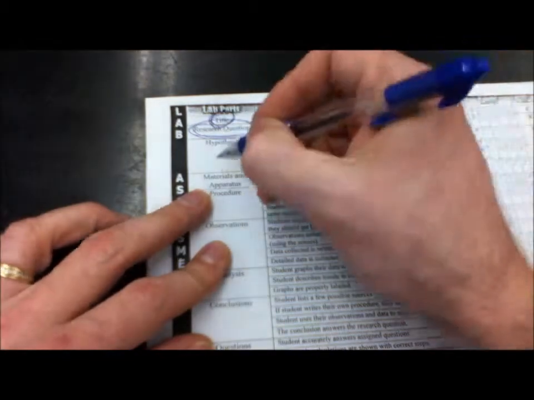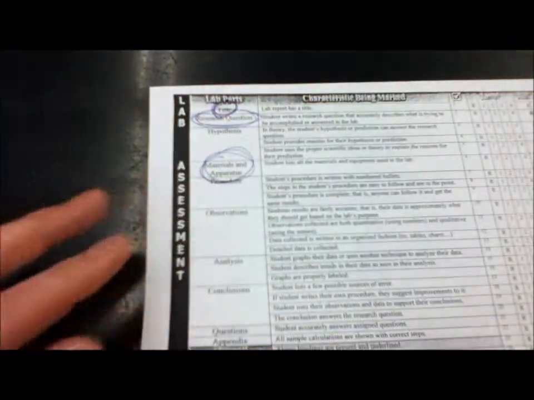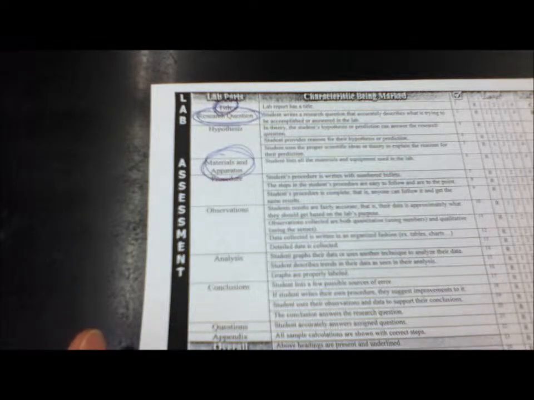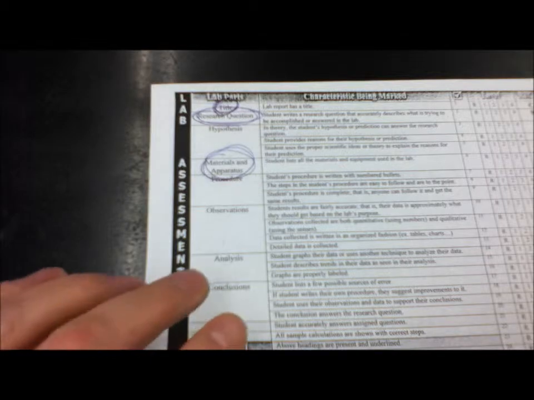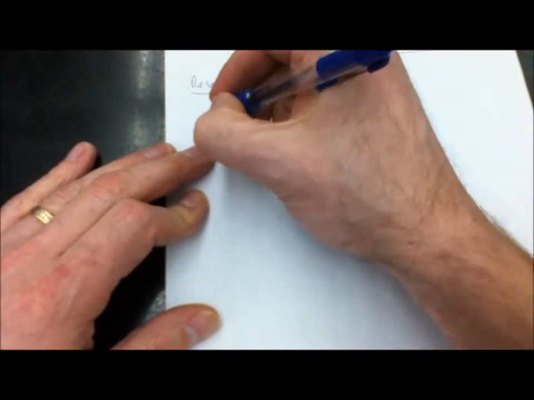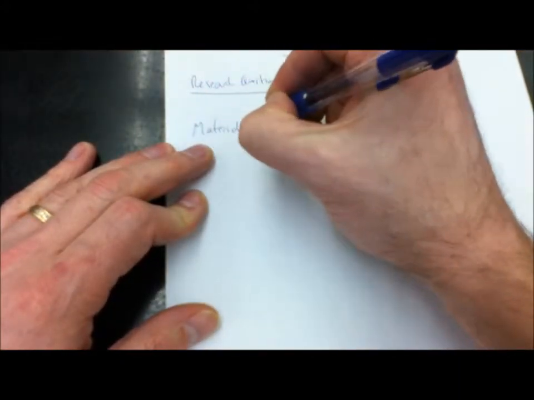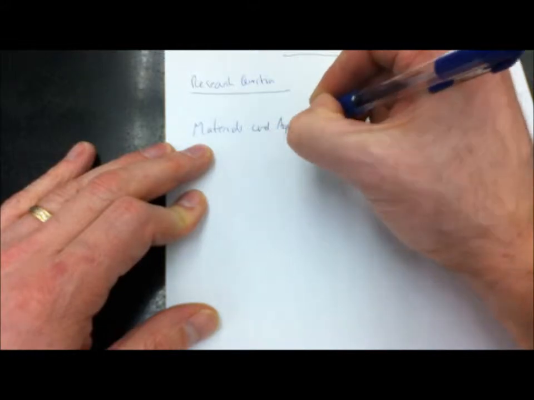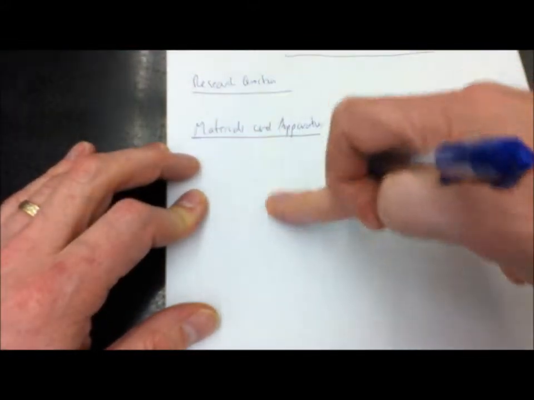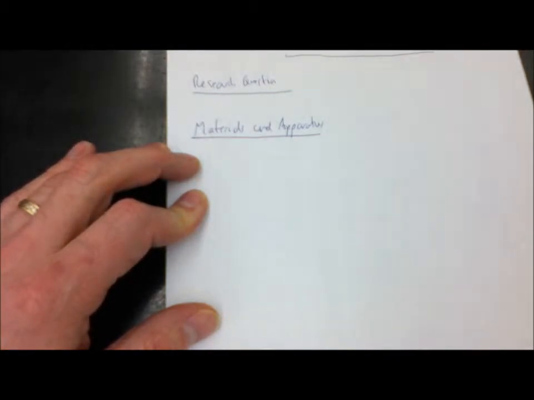The next thing that you will need is materials and apparatus. That is a list of everything that you used in the lab. Again, check your lab sheet. There is a list of things that you use for each lab part. So this is another heading that you will need on your lab report. Underneath research question, you will write materials and apparatus, and then you will list under here everything that you used in the lab.